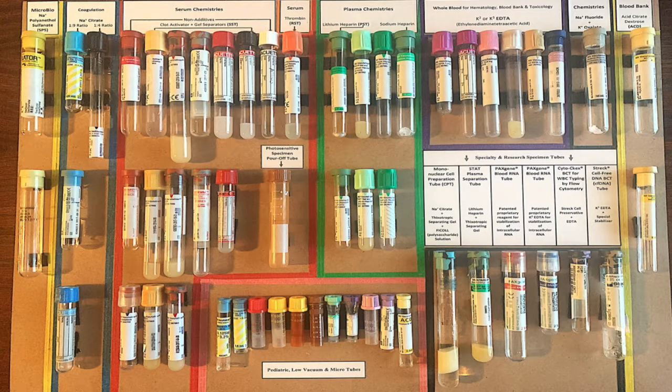But how do you know what to draw when you need to draw it? It's mapped out for you. Your requisition will clearly state and show you the color of the tubes and the order they need to be drawn in. Pretty easy, right?